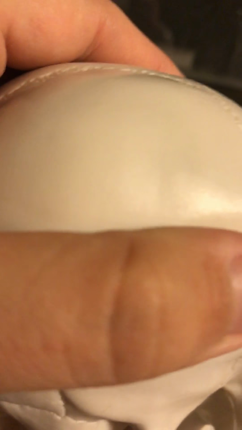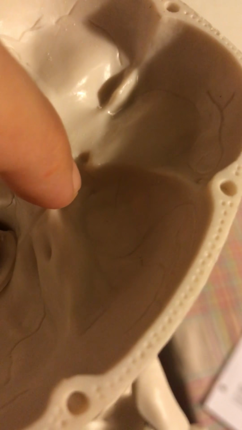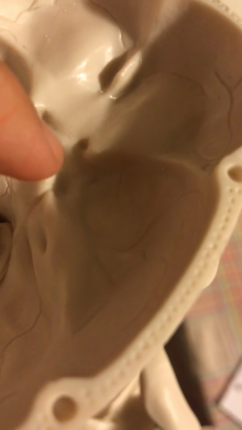If you go interiorly, you have the petrous part of the temporal bone, which houses the middle and internal ear cavities, and you have the internal acoustic meatus, which passes through the cranial nerves used for hearing.